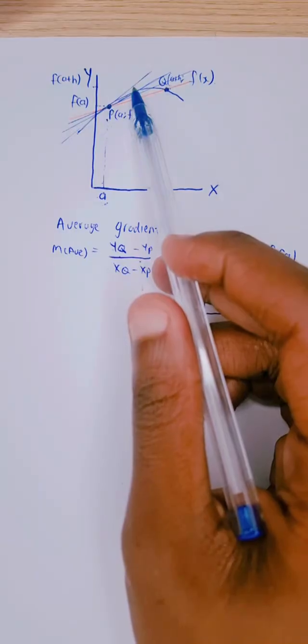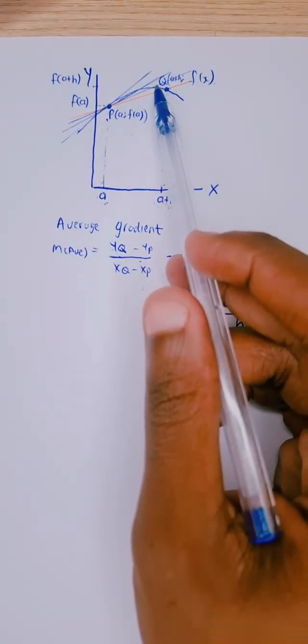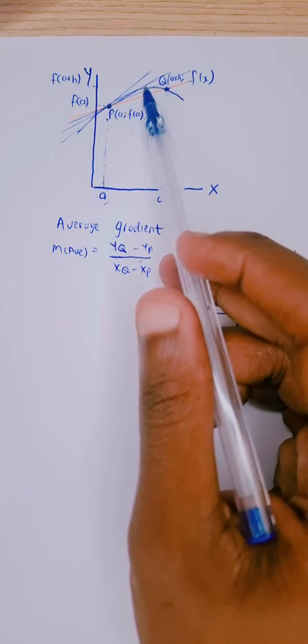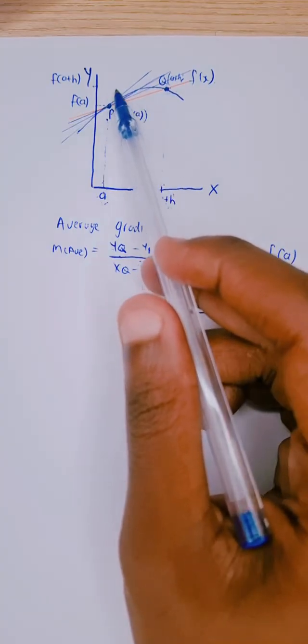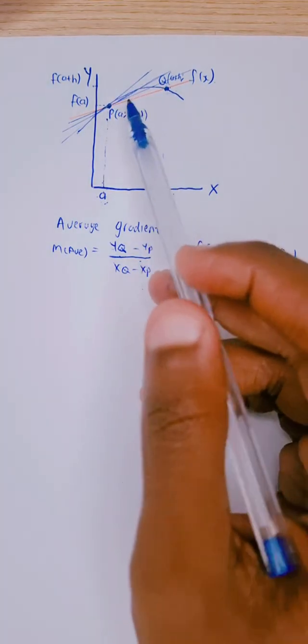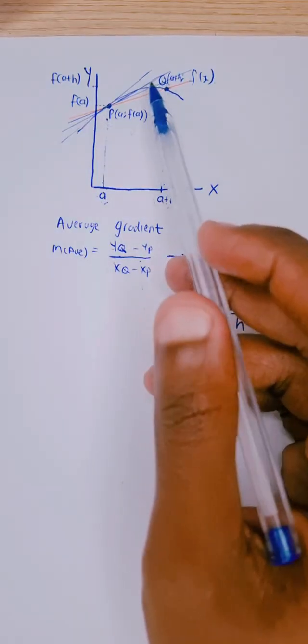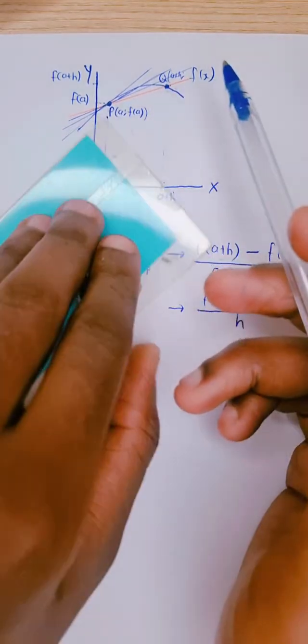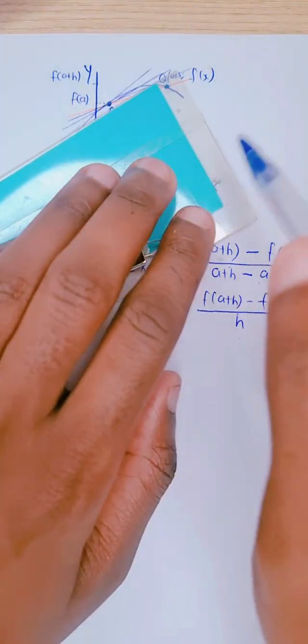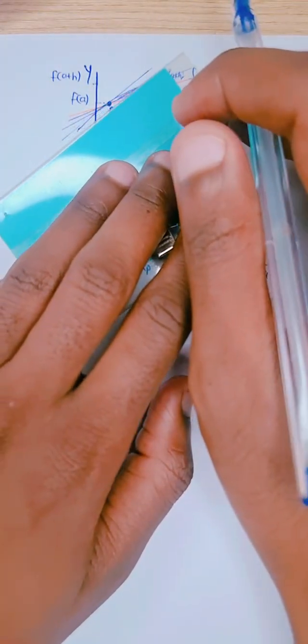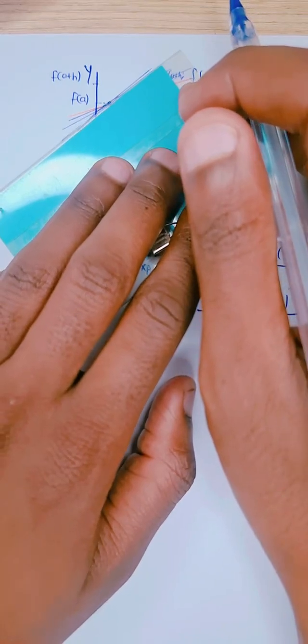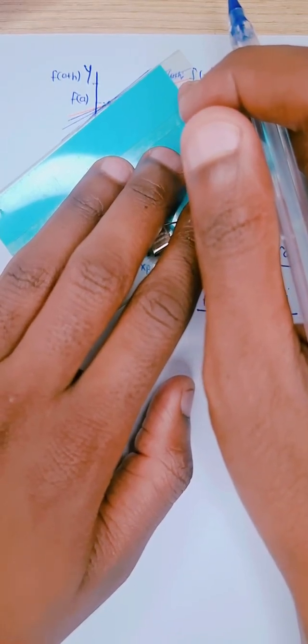If you imagine that Q moves along the curve, getting closer and closer to P, what happens to the secant line? The secant line approaches the tangent line as its limiting position.